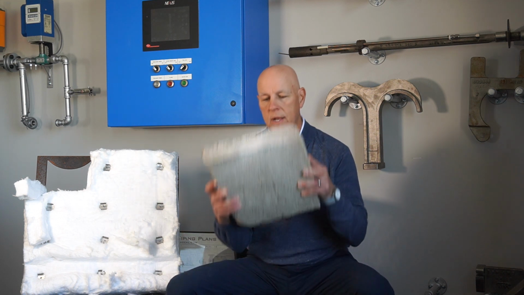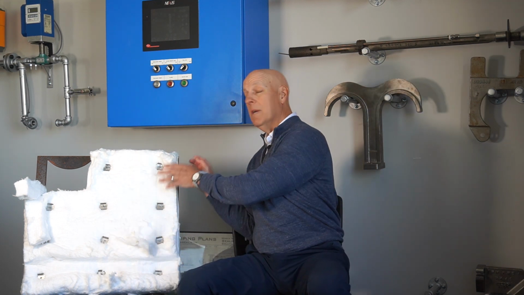So what's the difference? Why would you pick one over the other? Well, as most things are driven, refractory is driven by cost. And so if you look at, hey, what's the cost of hard refractory like this versus blanket refractory, this is much lighter, and believe it or not, it's much cheaper. And there's some great things about blanket refractory, besides it being cheaper.